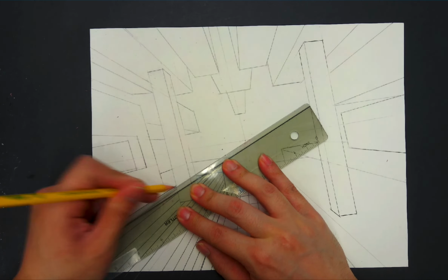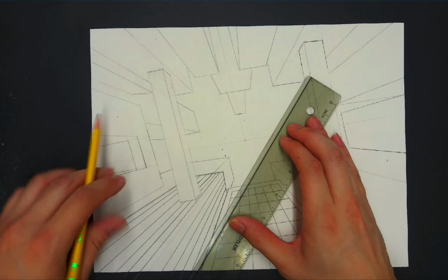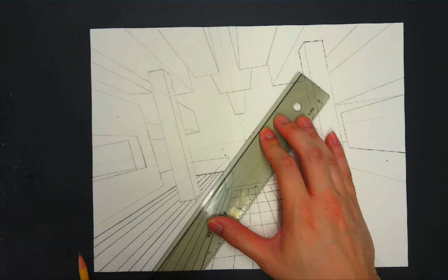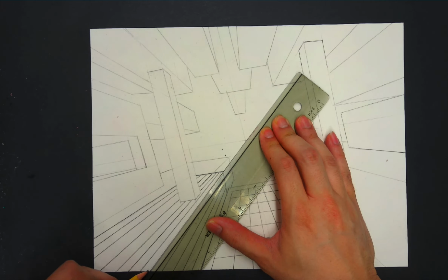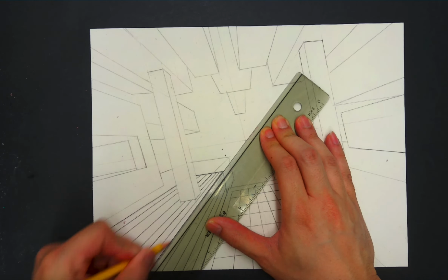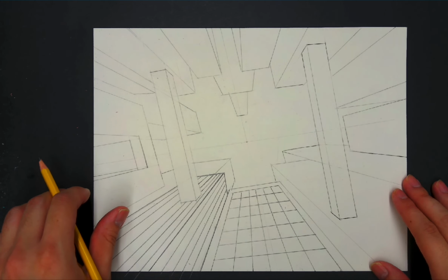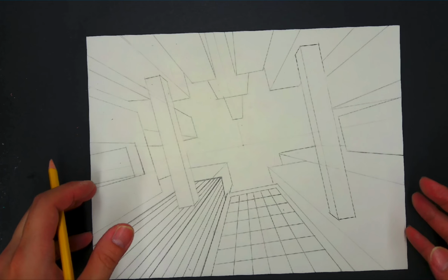But I'm probably going to make some of these lines darker and some of them lighter as I'm doing the drawing. But feel free to darken your lines if you need it to pop out more. Okay, because obviously at this point I'm getting really confident with my drawing that I'm doing.